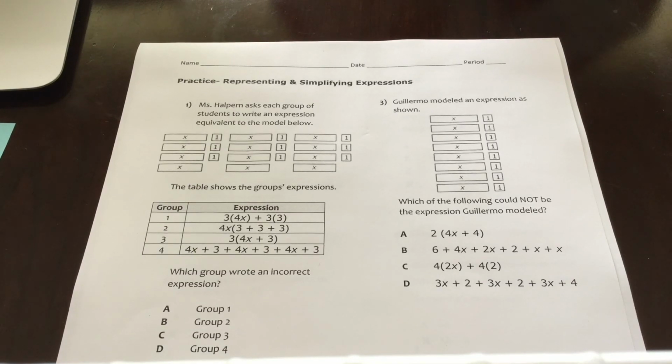The purpose of this video is to go over the solutions of the practice with representing and simplifying expressions. This was worksheet 22 for pre-AP and worksheet 27 for on-level students, but the content is the same.